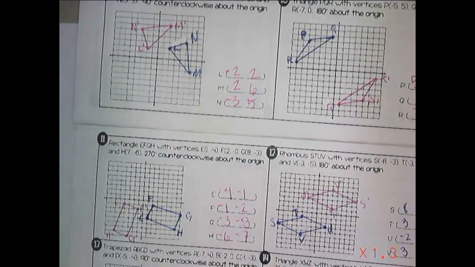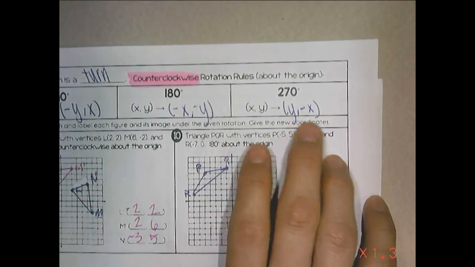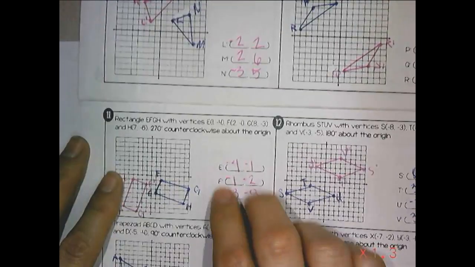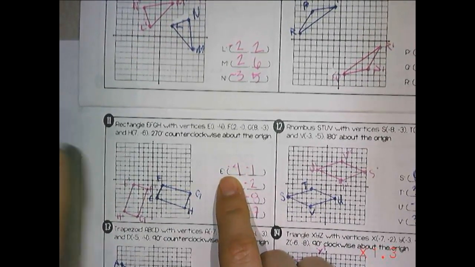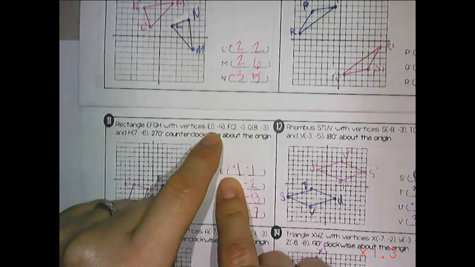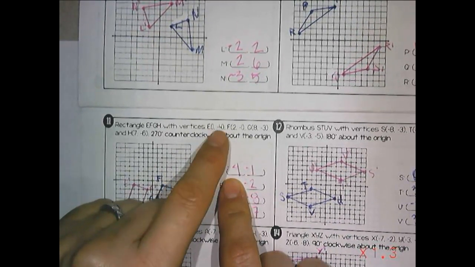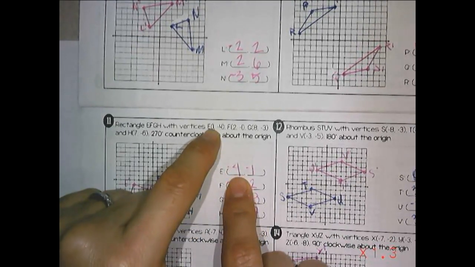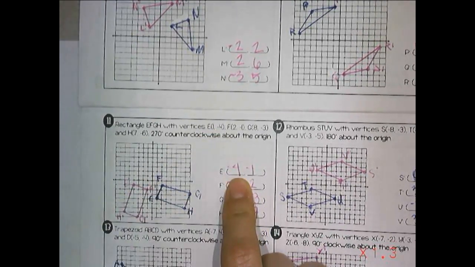Okay, and let's do this 270 degree one, because we haven't done that yet. If we look at our rules up here for 270, our X and our Y change places, but this time the X becomes opposite. So for E, we're going to look at our normal one, and they're going to switch places. Which was a positive 1 and a negative 4, so they switch places. I have negative 4 here. And then my 1 actually becomes a negative 1 because it becomes opposite.